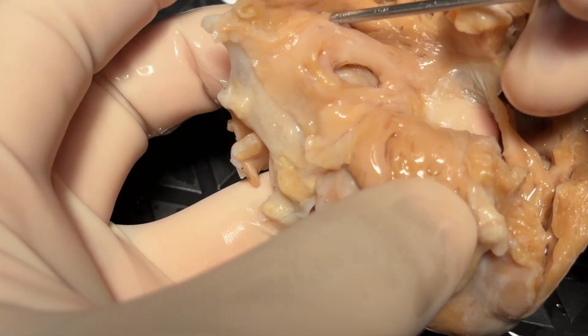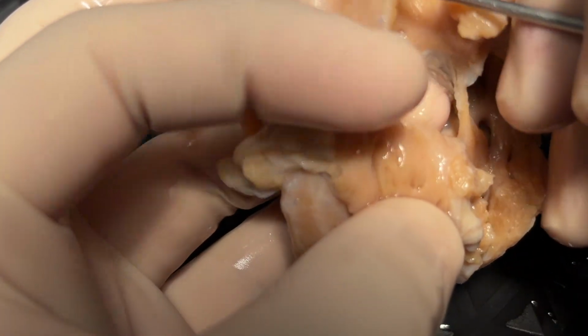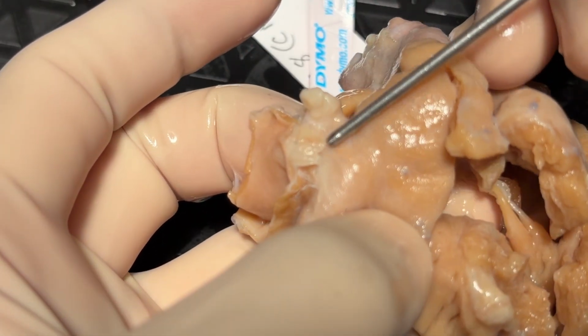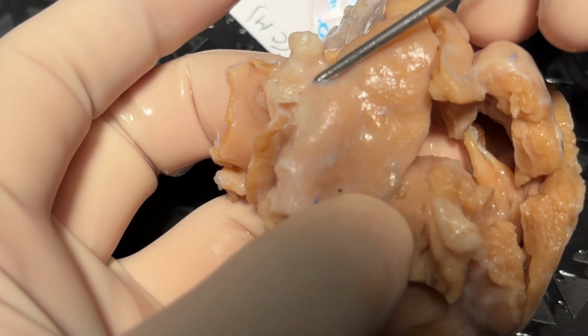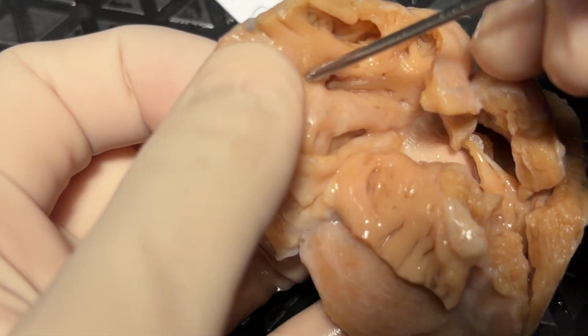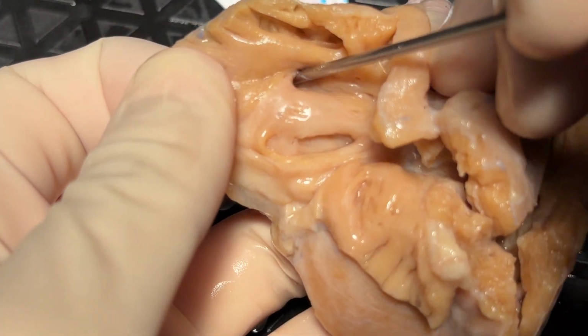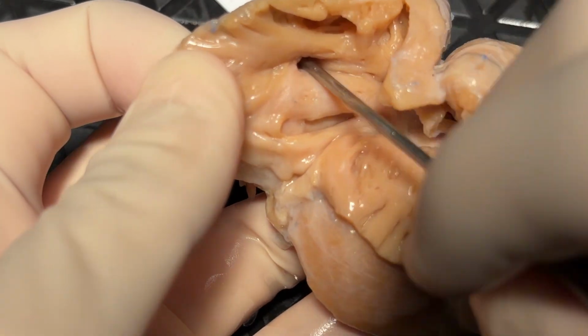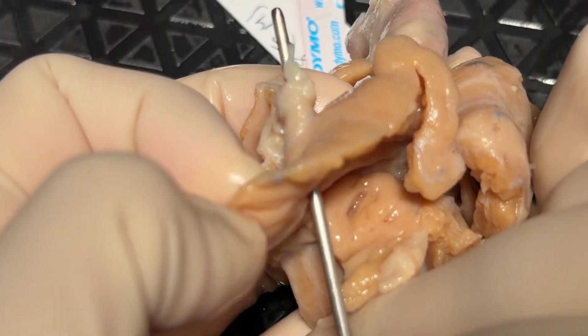Now, before we move on to the other portions of this heart, I do also want to demonstrate the superior caval vein, which we can see externally here, which comes and drains into the roof of the right atrium. So this is the opening of the superior caval vein into the roof of the right atrium.